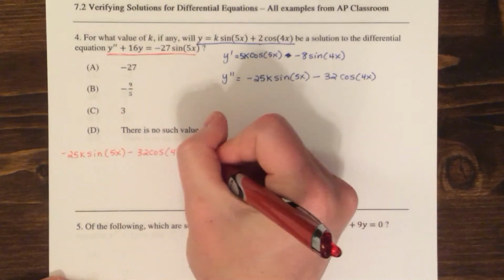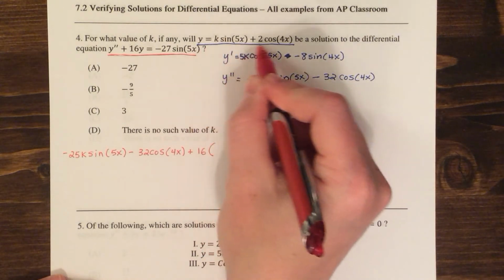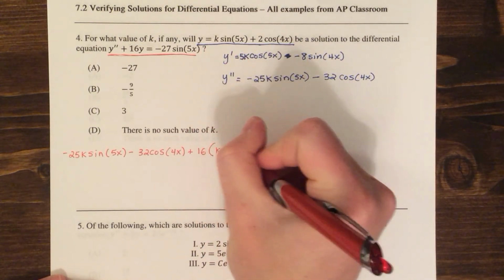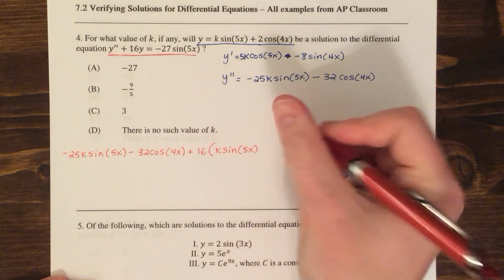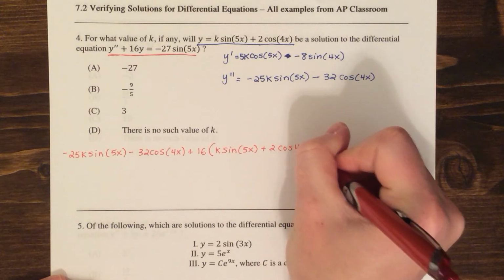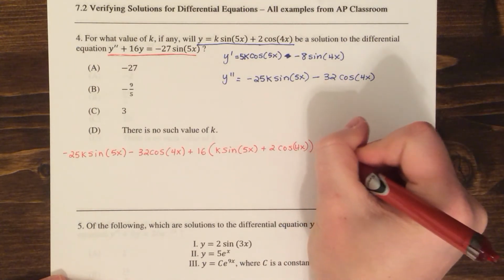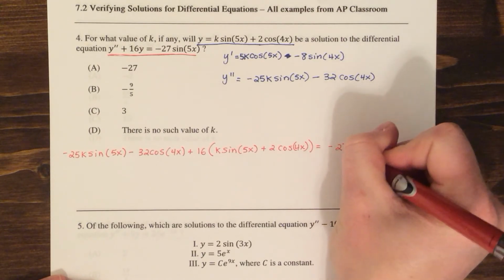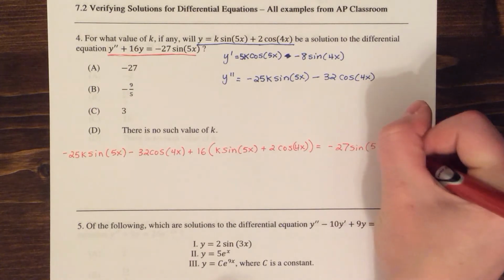And then we're going to do plus 16y. Y is this deal right here. And then it's going to equal negative 27 sine of 5x.